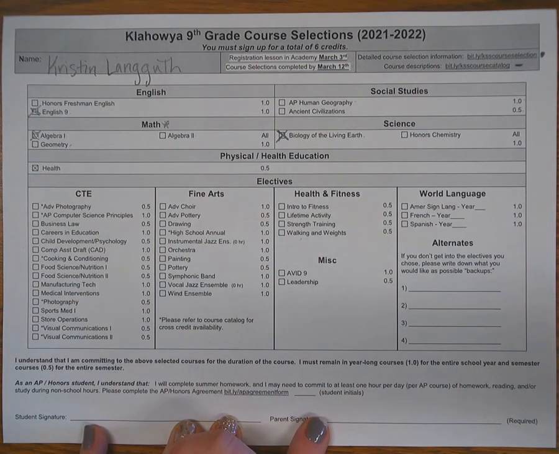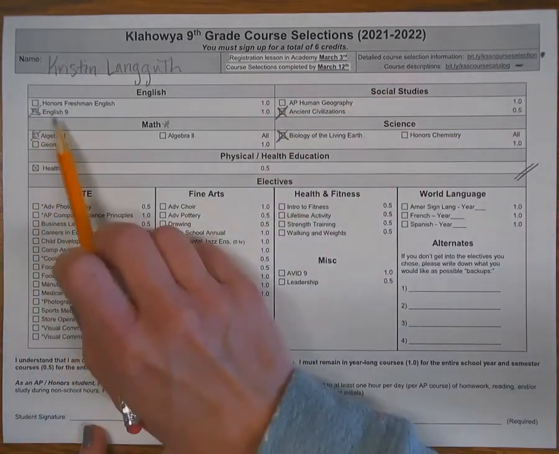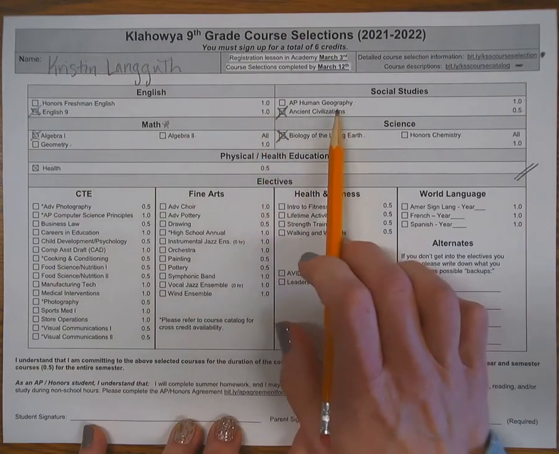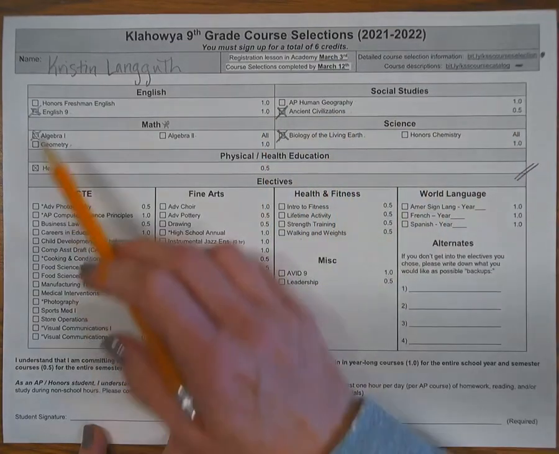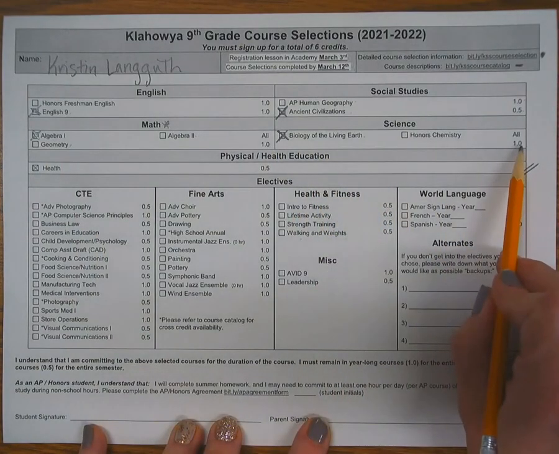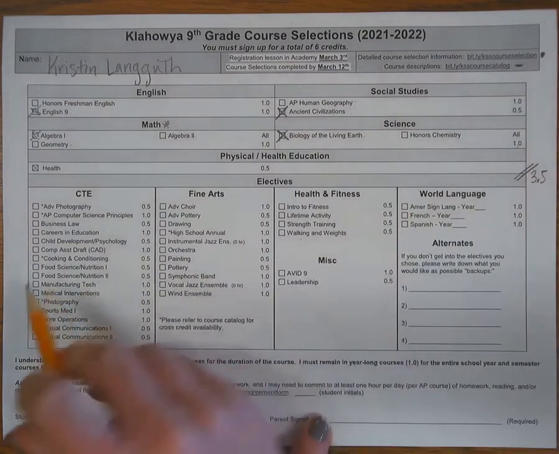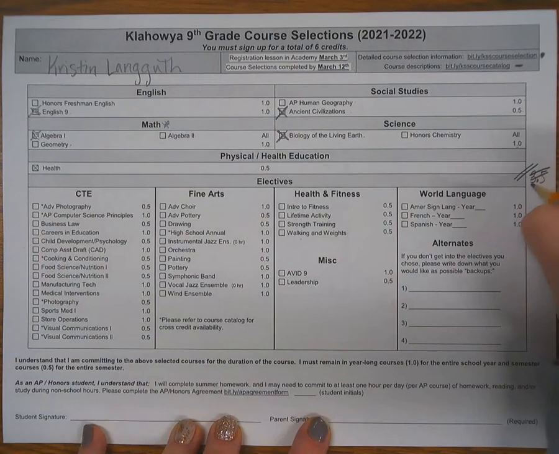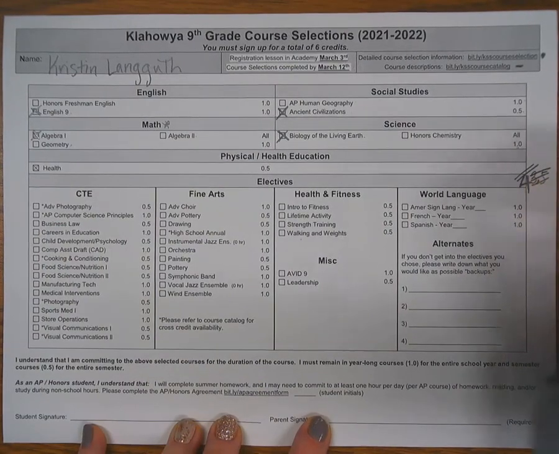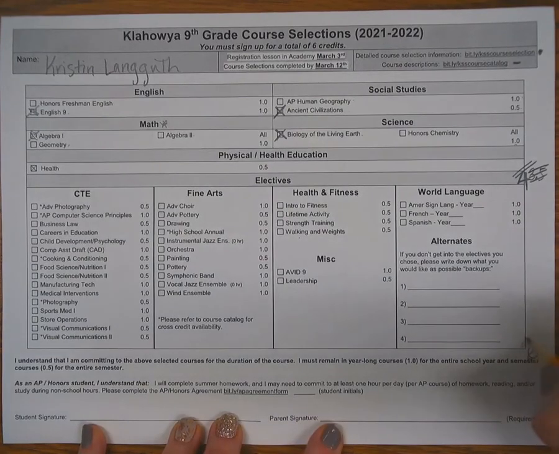So you need to do some addition at this point. Let's make it over here. I'm going to pick Ancient Civilization. So I have English, which is a 1.0, plus Ancient Civ, a 0.5, plus Algebra 1, a 1.0, plus my science class is a 1.0. So I have 3.5 classes selected at this point, plus health. Just kidding, that's a 4. I have 4 classes selected at this point, which means I need to get to a total of 6.